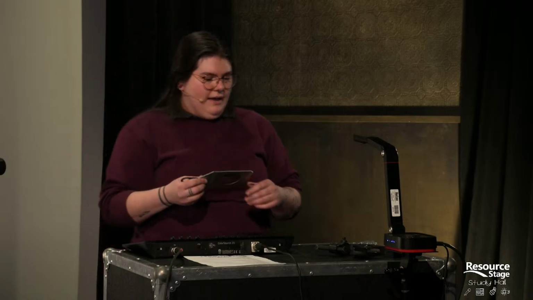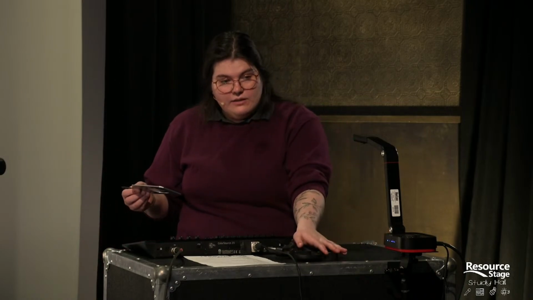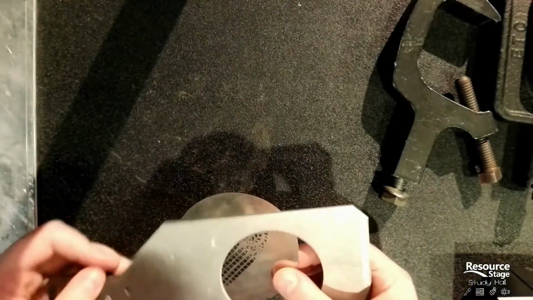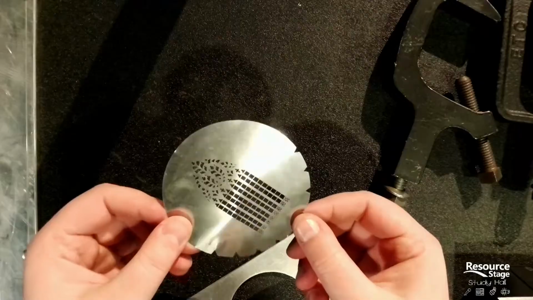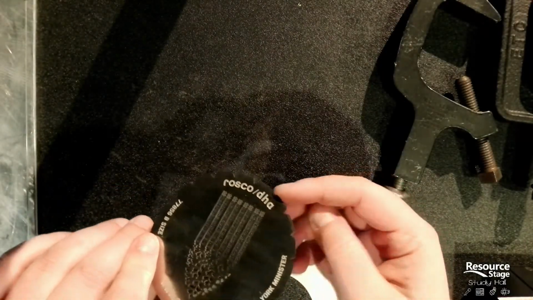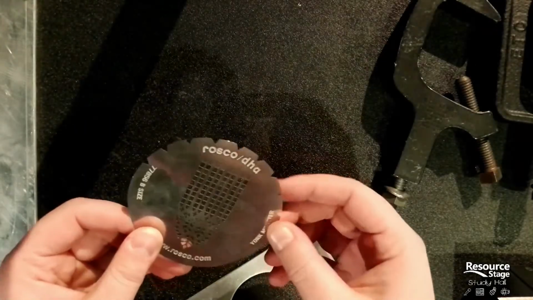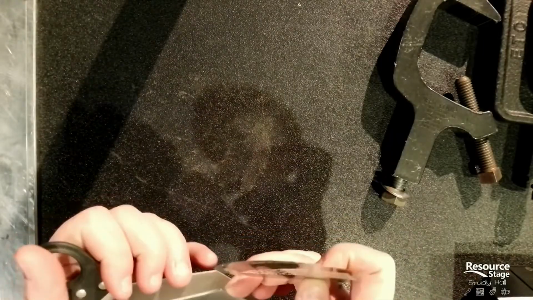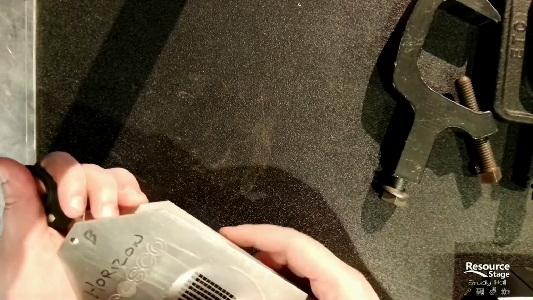But we also have these fun tools called gobos. So we're going to switch over to this camera, and you're going to see I have this, I'll pop it out. So it's just a little metal disc, and you can see it's got a shape cut out. And this is by Rosco, and they have hundreds of different options. Not super expensive. It's a great way to add some details to your lighting setup.